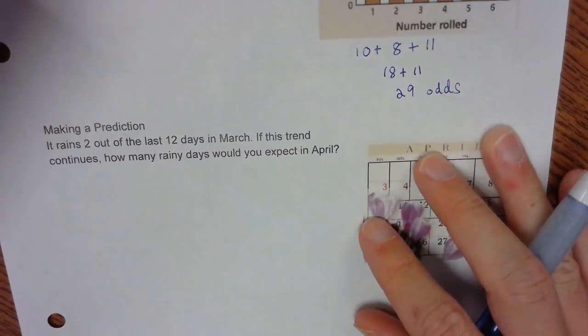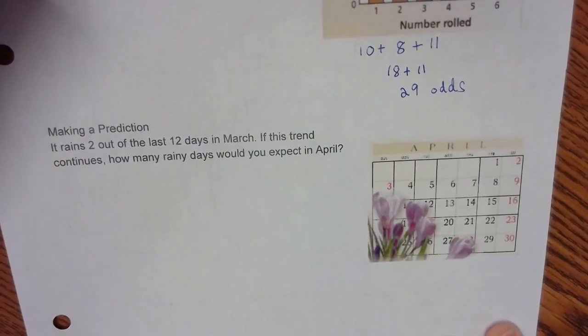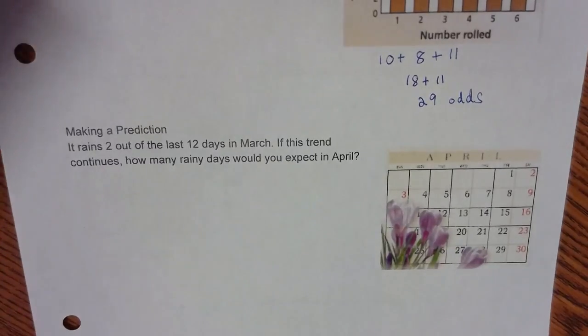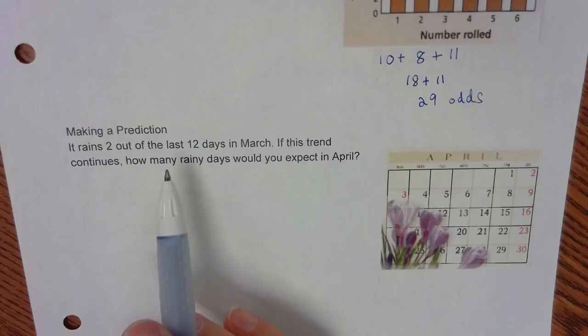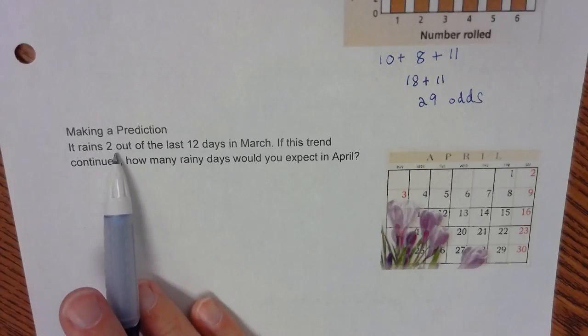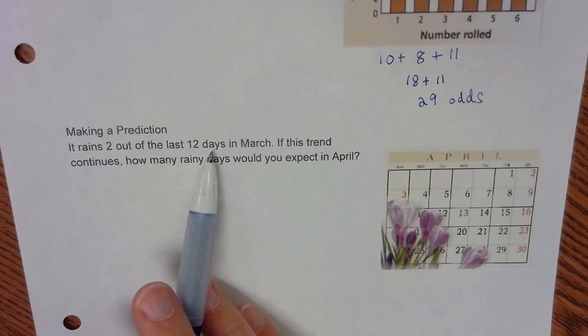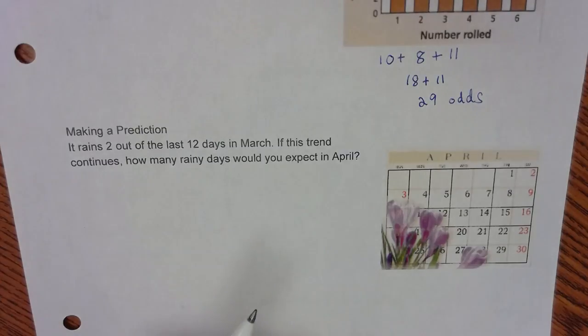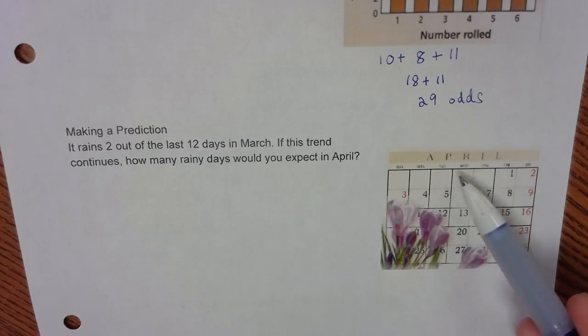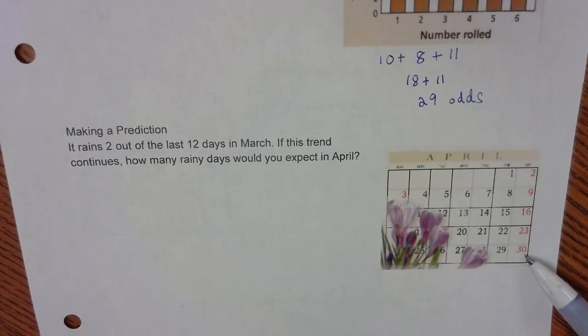Let's go down to the next question. This one is very similar to things that we did in 10.2 using probability. We're going to make a prediction using probability. It says it rained 2 out of the last 12 days in March. If this trend continues, how many rainy days would you expect in April? Once again, we have a picture here. This is the April calendar. April has 30 days, and we have to know that because we're going to use that information in our problem.